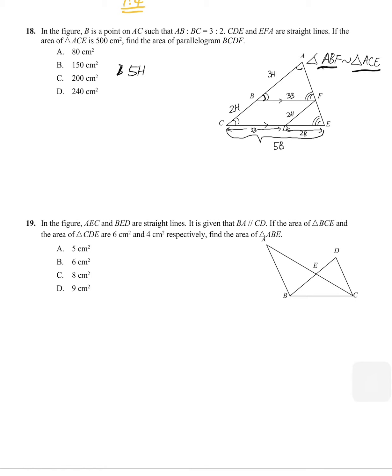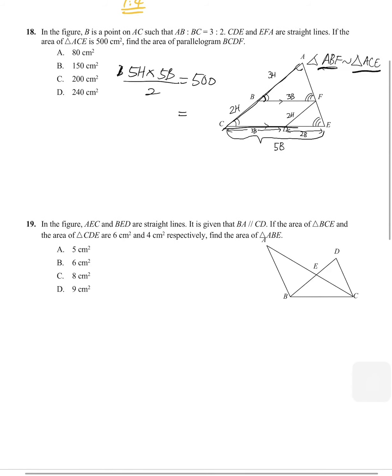So I'll just use 5H directly. And the 5 base divided by 2. And the answer should be 500. Okay, so what I've done is height times base divided by 2 equals 500. So when we times the 2 over, it's 1000 and then divide by 25, so BH is actually 40. Okay, just do the maths over there.